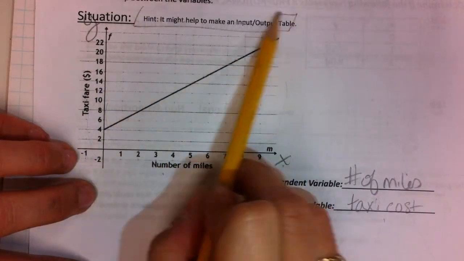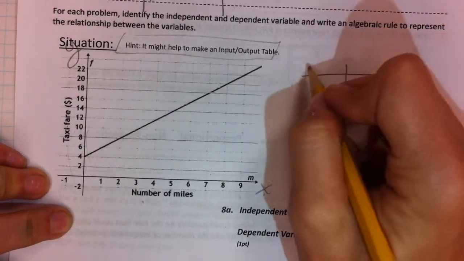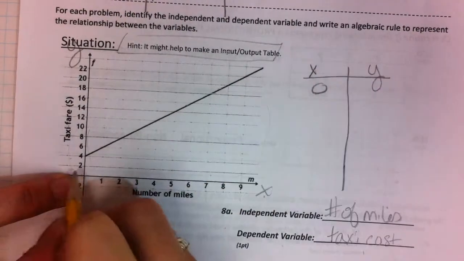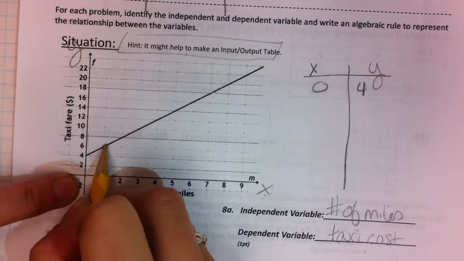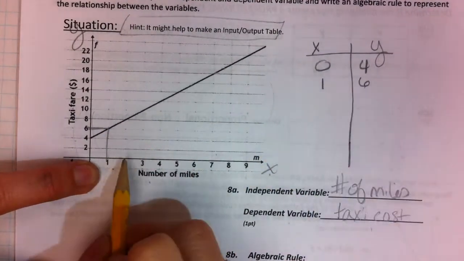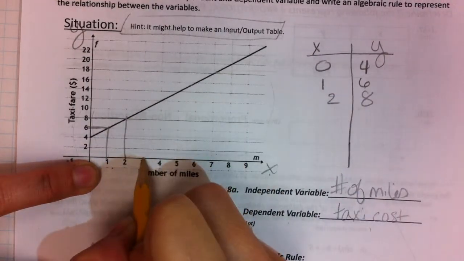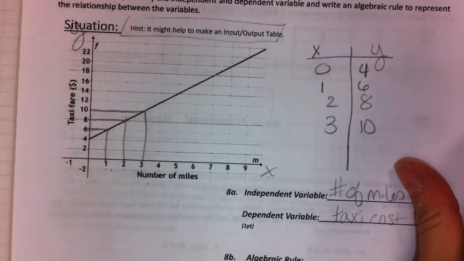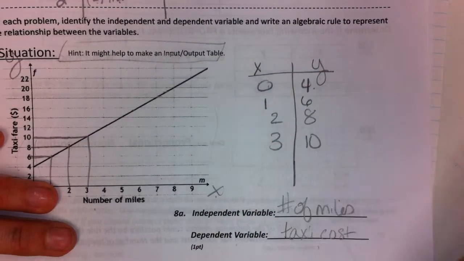I gave you a hint that it might help to make the input-output table. So let's go ahead and make the input-output table. Here's X, the number of miles, and here's Y. When X is 0, Y is 4. Let's try another one. When X is 1, Y matches up with 6. When X is 2, Y matches up with 8. When X is 3, Y matches up with 10. So I think we can get it from here. We've got to figure out what to do to get from here to here. What do we have to do?